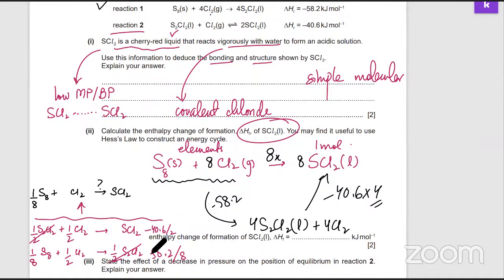Remember that it's your choice. There are two methods. You can either construct the Hess cycle, which we did over here. Okay, enthalpy of formation, find out anything. You found this.